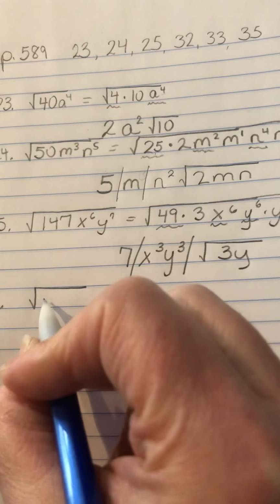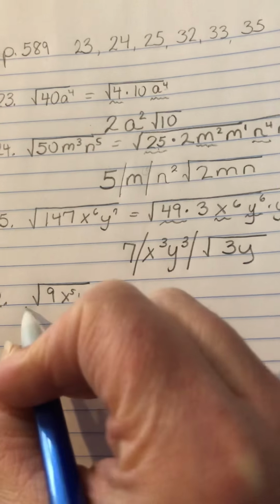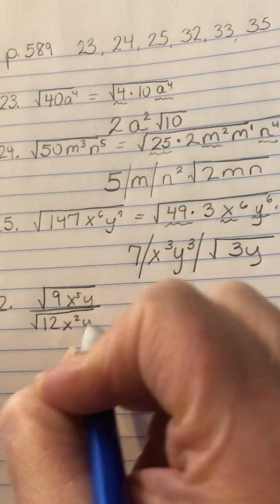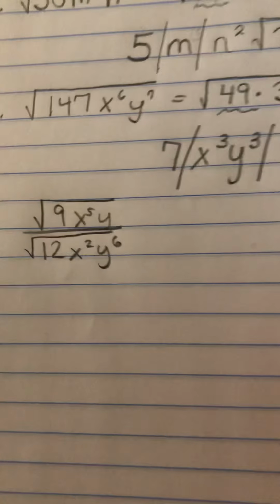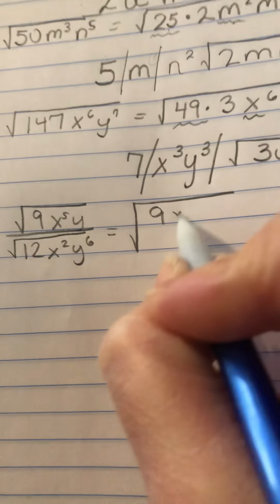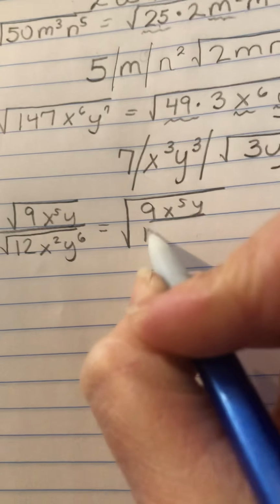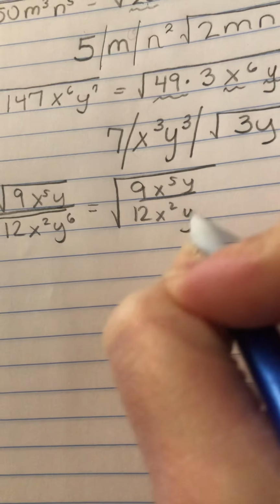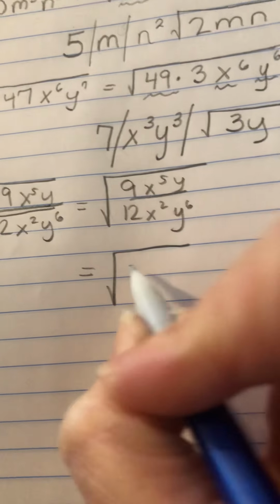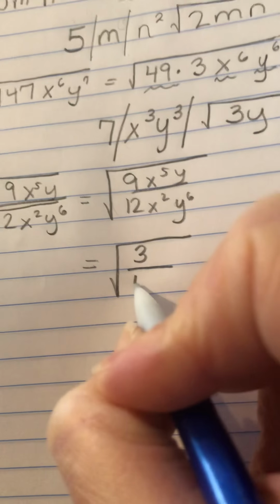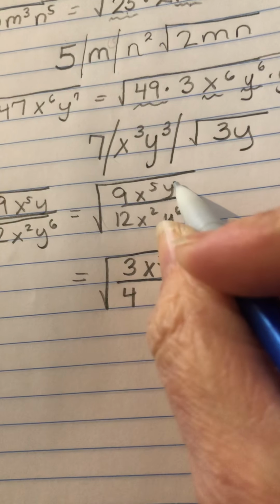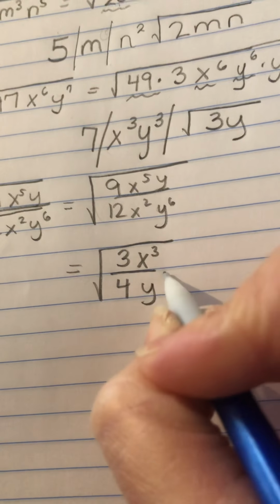So the square root of 9x to the 5th y over the square root of 12x squared y to the 6th. In problems like this, because they're both square roots, I like to think of it as one big radical, and I'm going to write it as a fraction that's inside of that radical. So then I'm going to simplify my fraction. So 9 over 12 is the same as 3 over 4. X to the 5th divided by x squared, subtract those exponents, and then y divided by y to the 6th is y to the 5th.